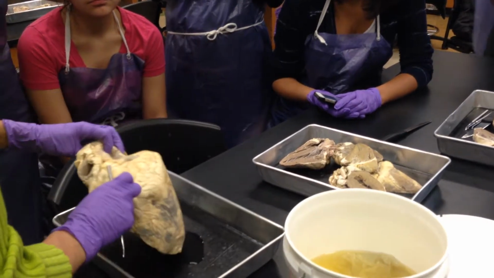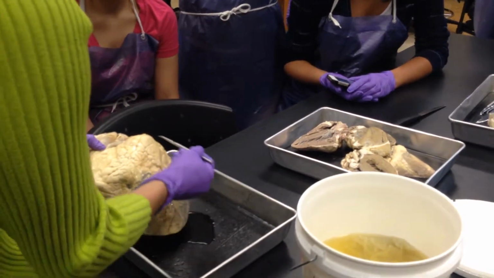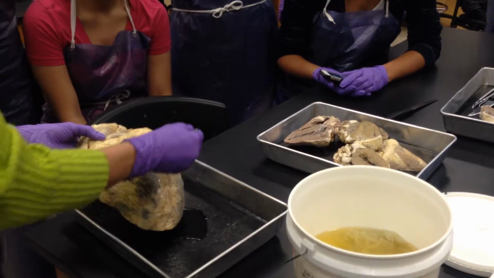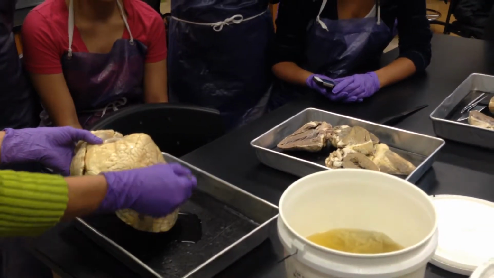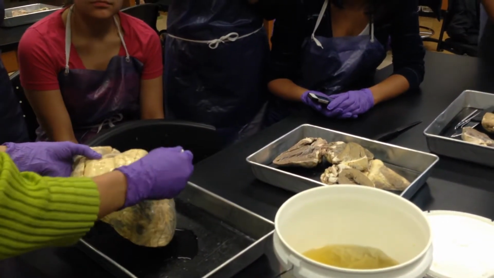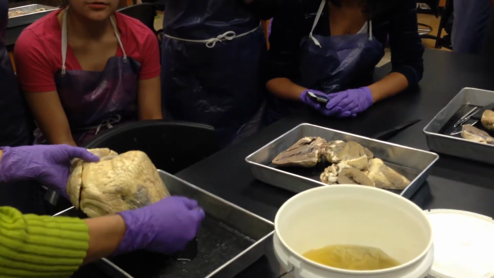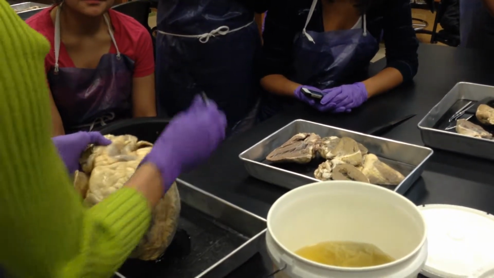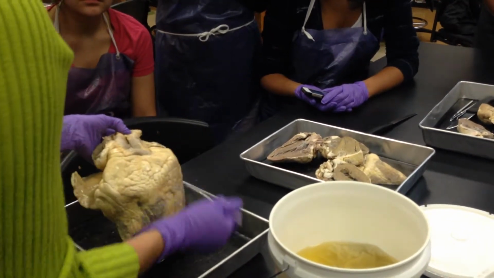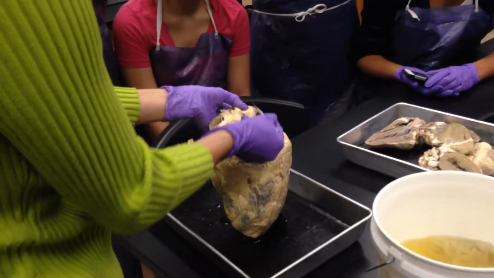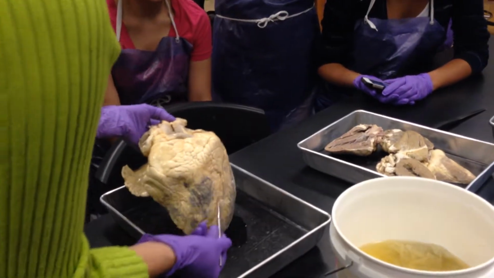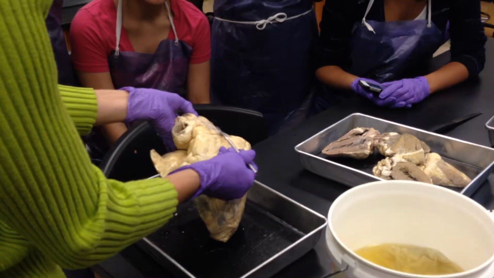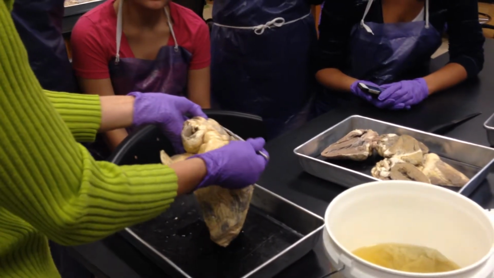If I turn around to the front, notice what I see right here. What is that? The anterior interventricular sulcus. And then can you see right here at that same angle, see that blood vessel at that same angle? This must be the pulmonary trunk. This is the pulmonary trunk right here.